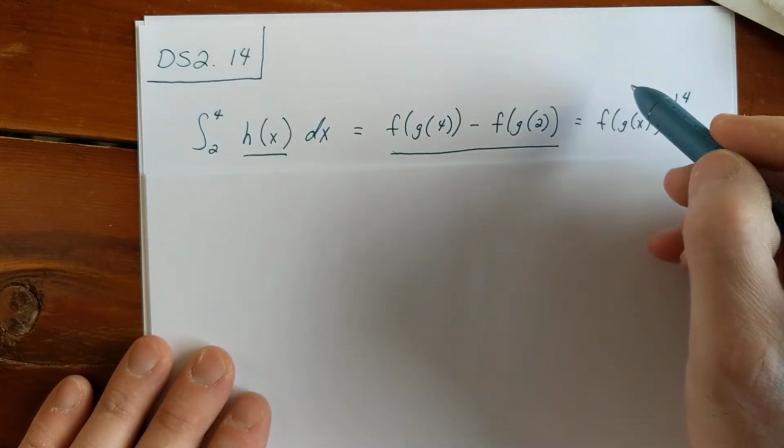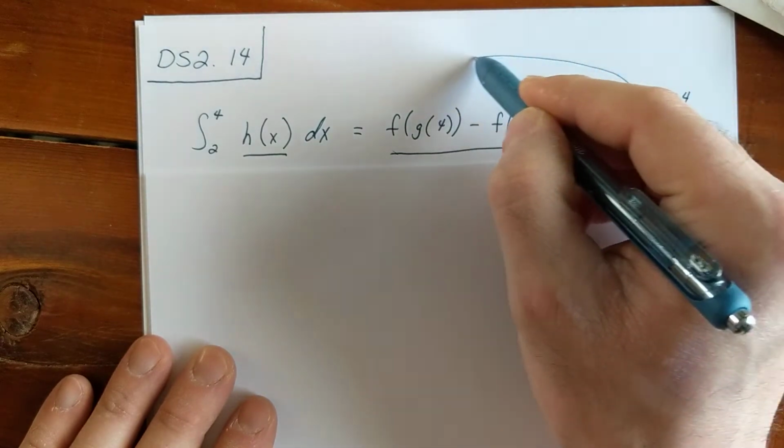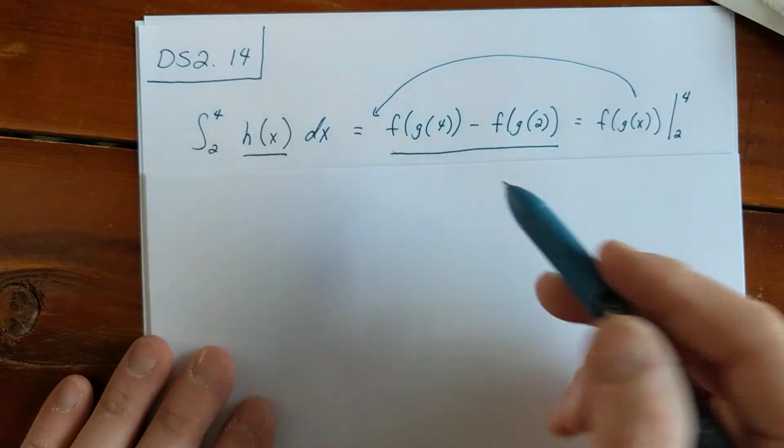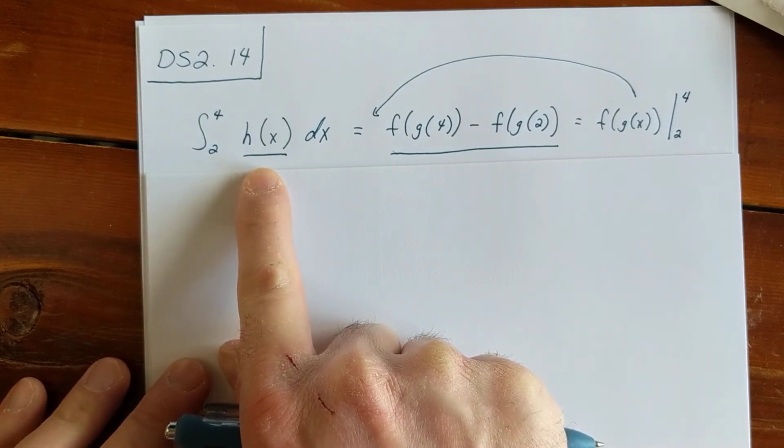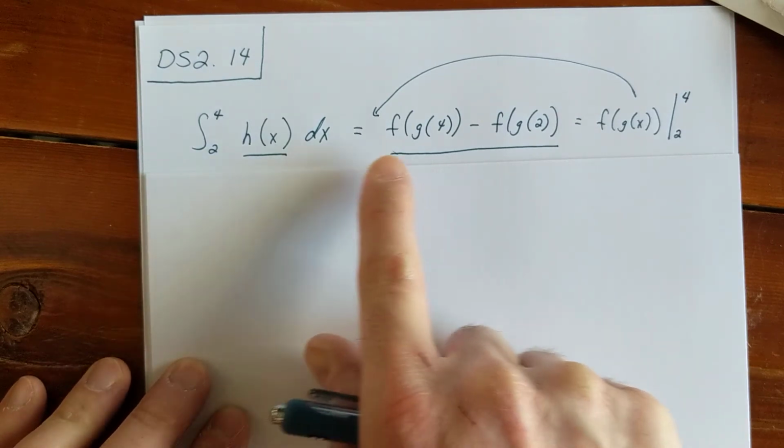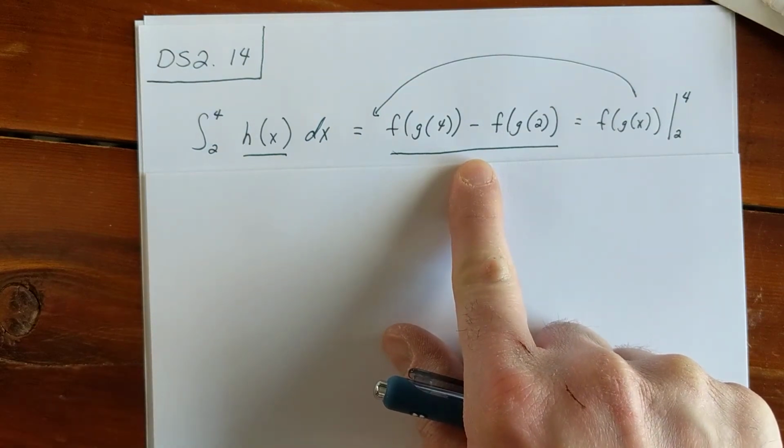thing. Usually when we talked about fundamental theorem part 1, we would put this expression here in the middle and then go to here. But the point is, we're trying to figure out what function right here, h of x, would be our original integrand in order to get us this expression right over here.